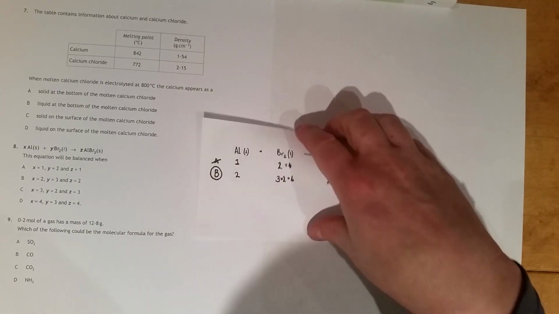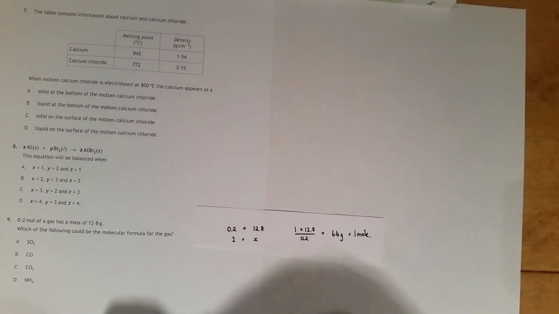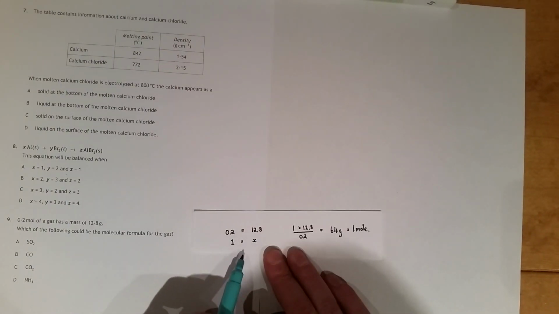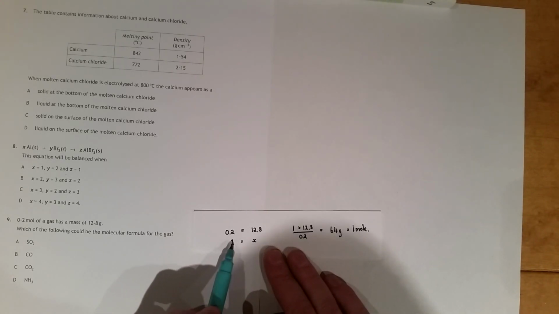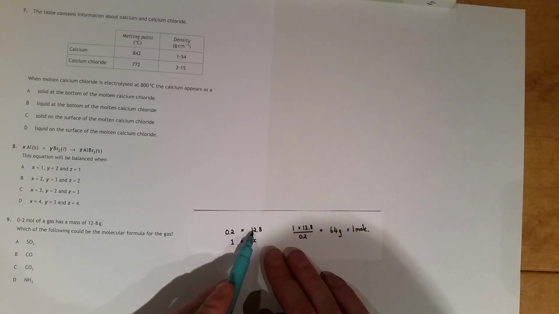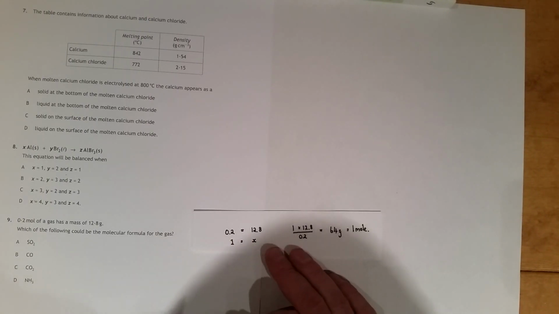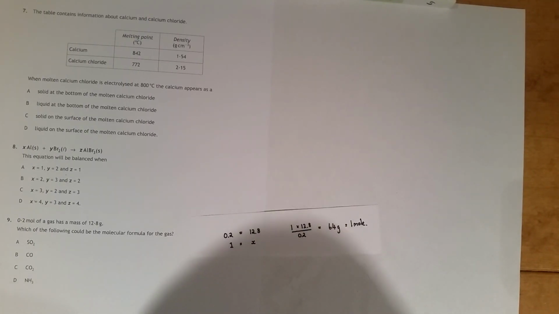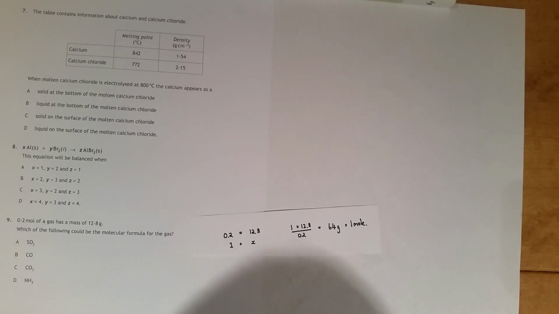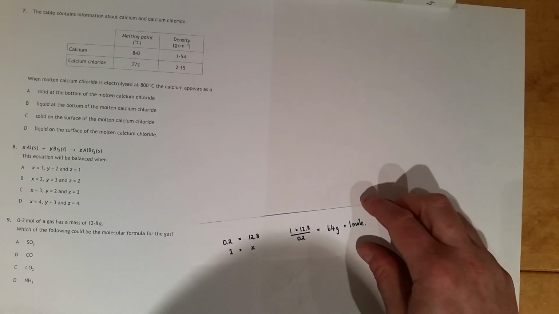Question 9. 0.2 moles of a gas has a mass of 12.8. The first thing we want to do is work out what a mole weighs. We know 0.2 moles weighs 12.8 grams, so 1 mole would equal X. We're not sure about that yet. With a little bit of cross multiplying, 1 times 12.8 divided by 0.2, we can work out that 1 mole should weigh 64 grams. Now it's a case of going through the 4 options and finding which one weighs 64 grams.